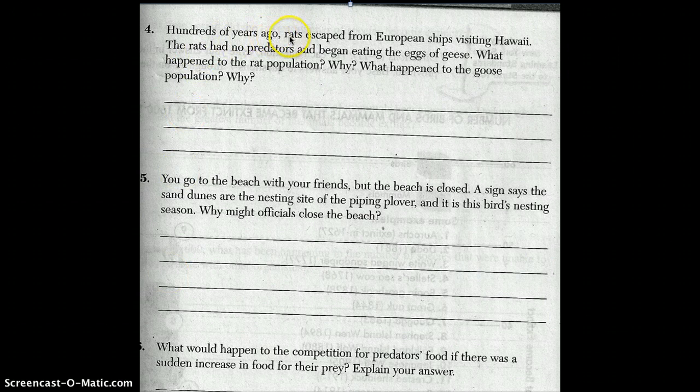We're now on question 4. Hundreds of years ago, rats escaped from European ships visiting Hawaii. The rats had no predators and began eating eggs of geese. What happened to the rat population? Why? What happened to the goose population? Why? So, it sounds like the rats are an invasive species. The rats have no predators. I would have underlined that. They eat the eggs of geese.